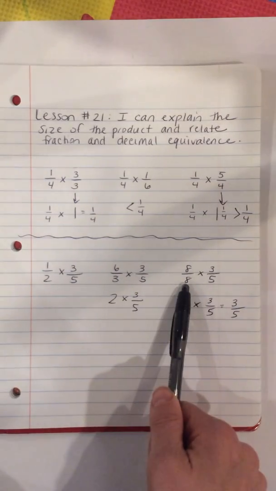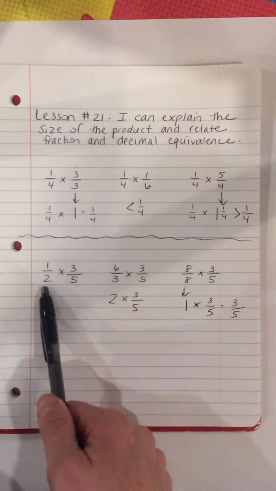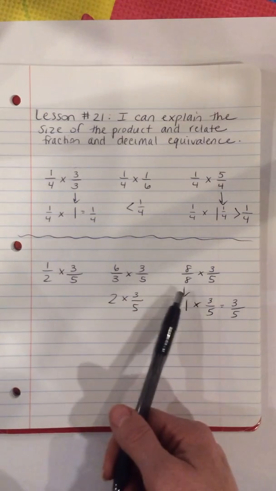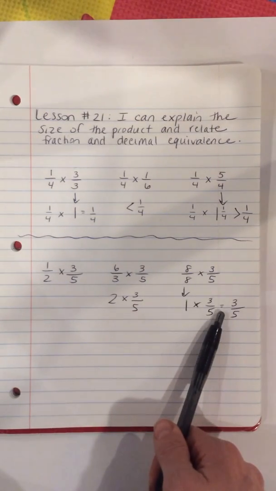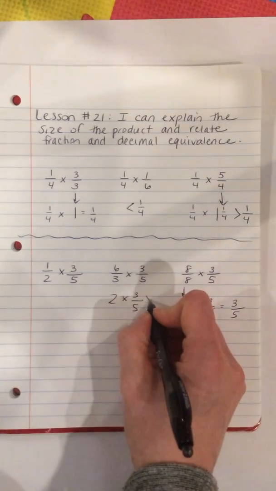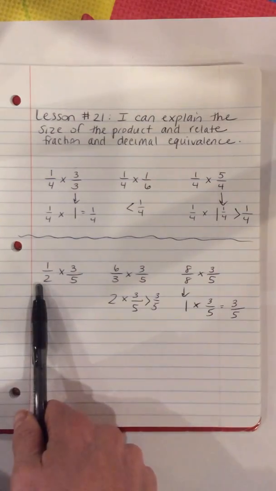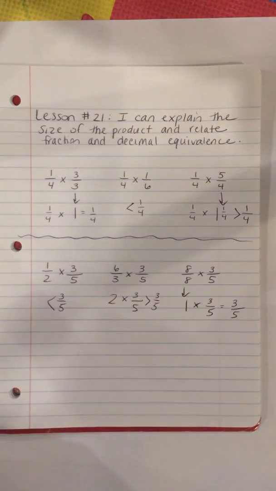Here's 3/5 multiplied by 1, multiplied by something more than 1, and multiplied by something less than 1. Your products all correspond to that. If you multiply it by exactly 1, you get exactly 3/5. If you multiply it by something greater than 1, you get something greater than 3/5. If you multiply it by something less than 1, you're going to get an answer less than 3/5.